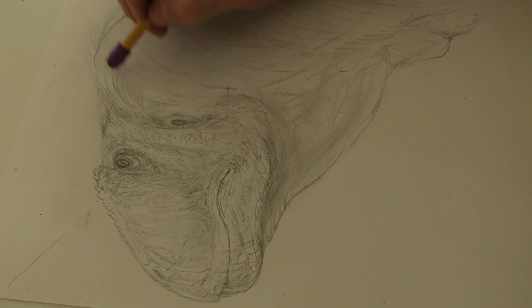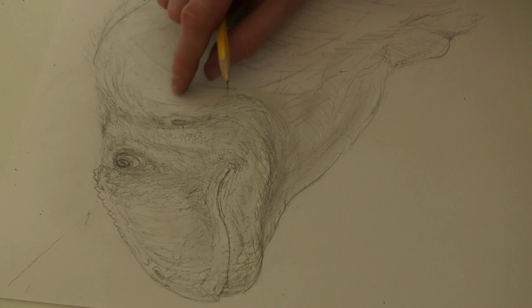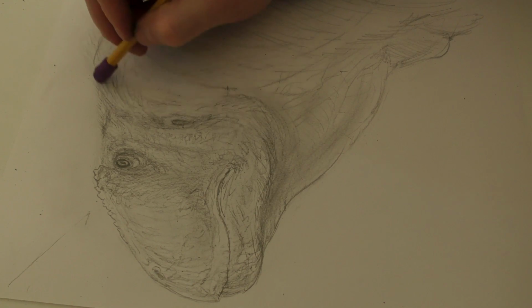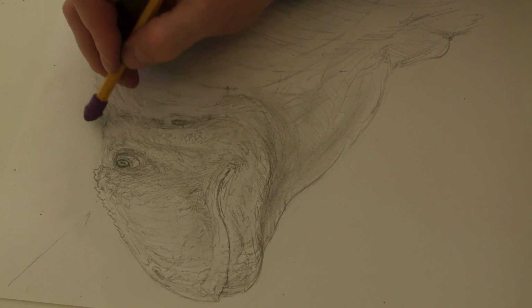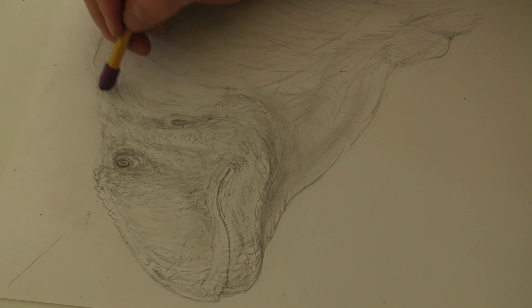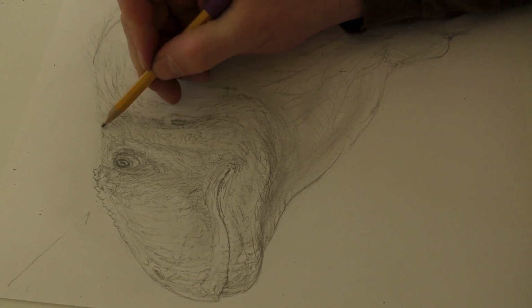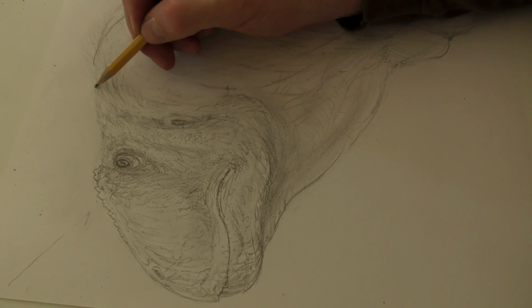And then I can also use the eraser to bring things up a level. Now, what I was just doing here is because the light's coming from the front, and we want this neck to feel like it's bulging out, I'm taking off some of the darkness here so that it feels like it's reflecting more light. Feathers tend to reflect a lot of light.